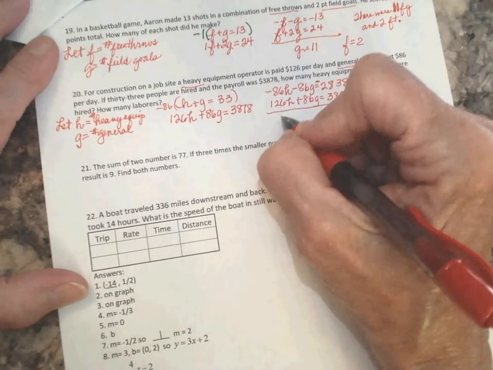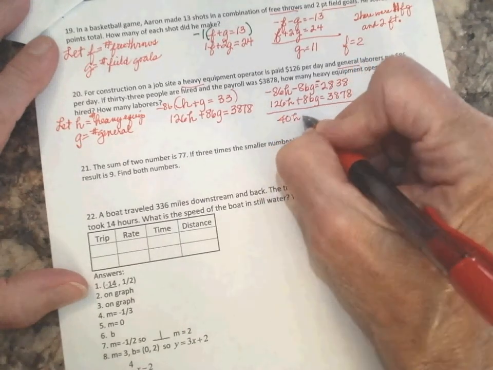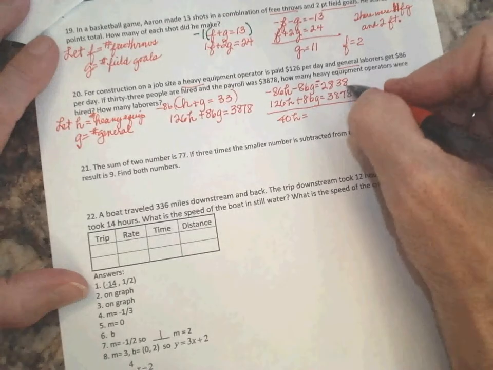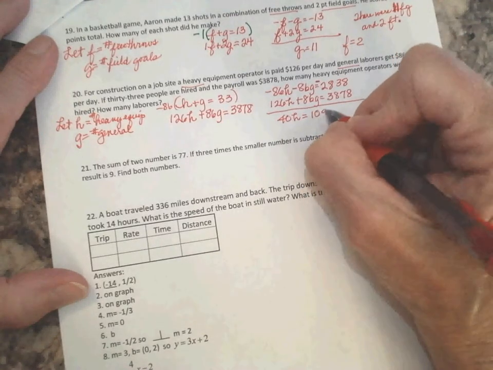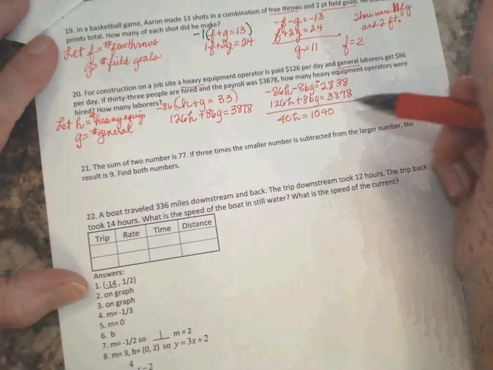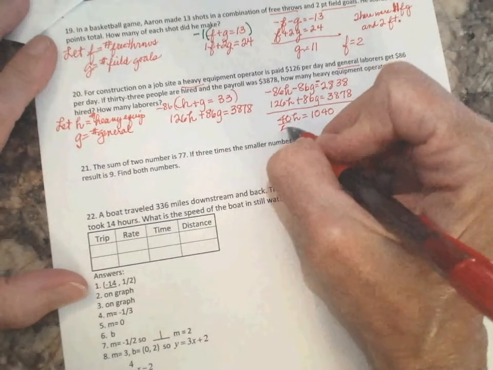This will turn out to be 40H equals, subtract here, that'll be 1040, and divide by 40.